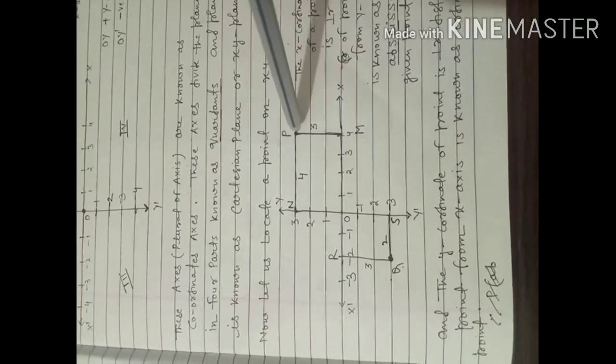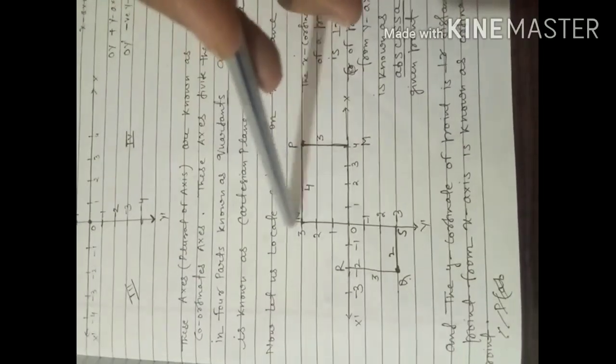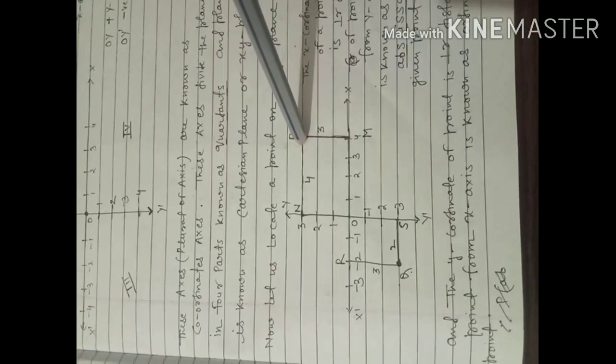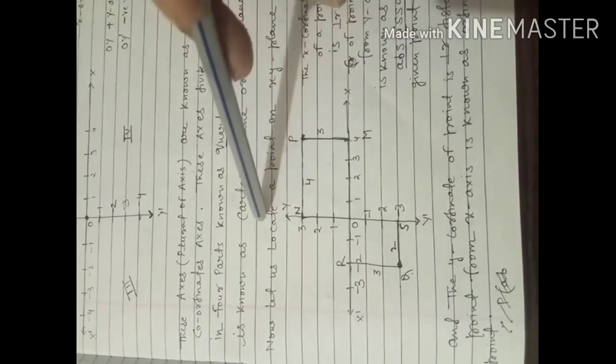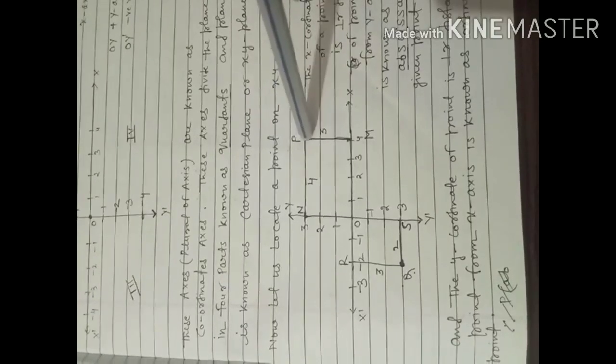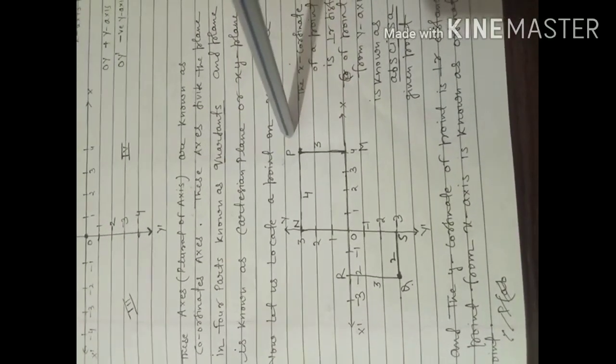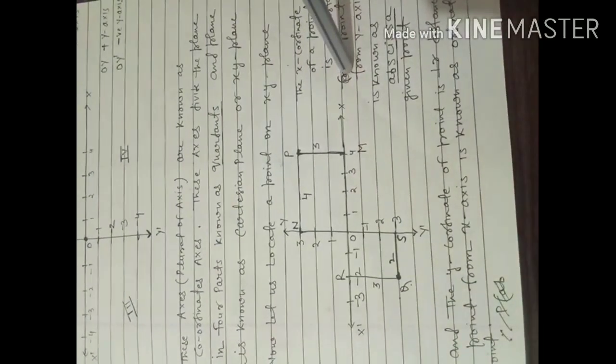Now when we draw a perpendicular to the y-axis from this point, PN is the perpendicular to the y-axis from point P, and PM is the perpendicular from point P on the x-axis.